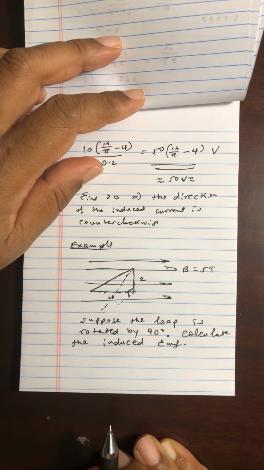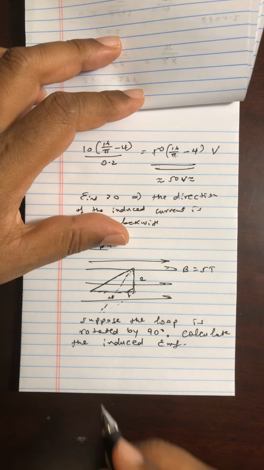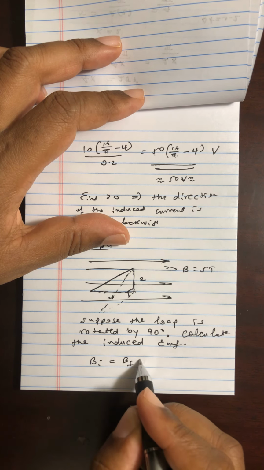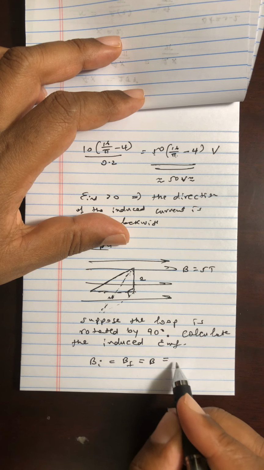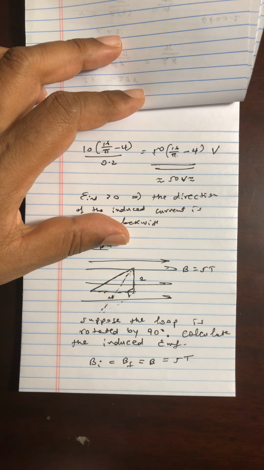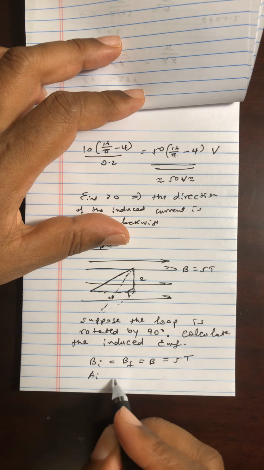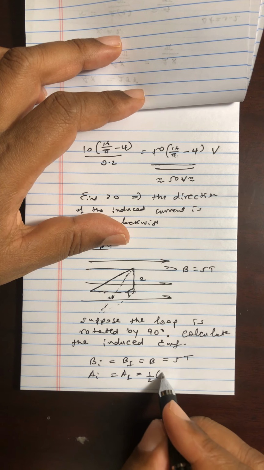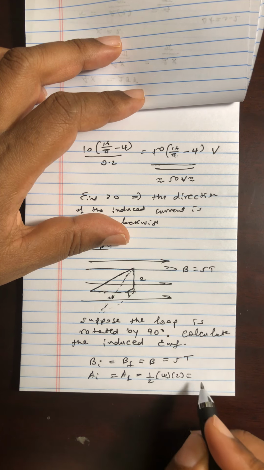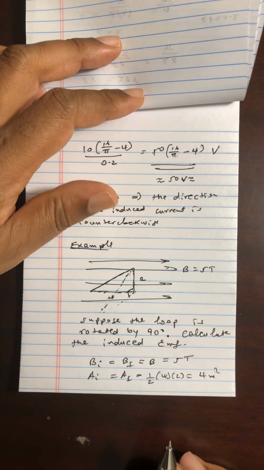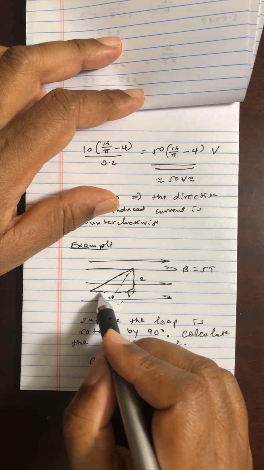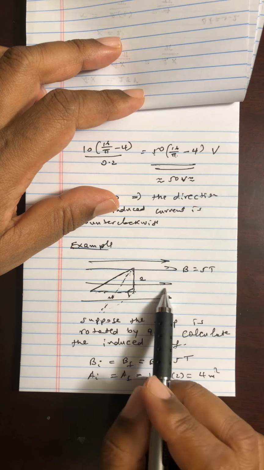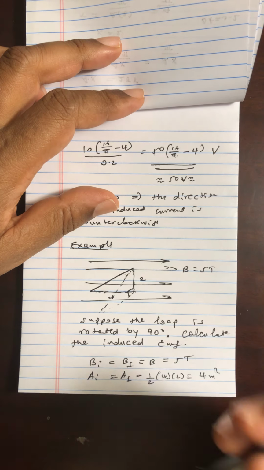Alright, so in this case only the angle is changing. The magnetic field is not changing, so initial field equals final field. Let's just call it B, and that will be 5 Tesla. How about the area? The area is also not changing. We're not changing the shape, and that is half of 4 times 2, that is 4 meters squared. Now the angle is changing. What's the initial angle? The initial area vector is perpendicularly out like this, and the field is parallel to the plane, so the initial angle is 90 degrees.